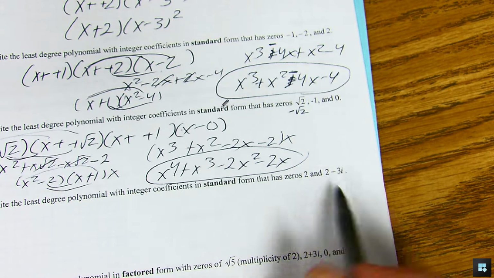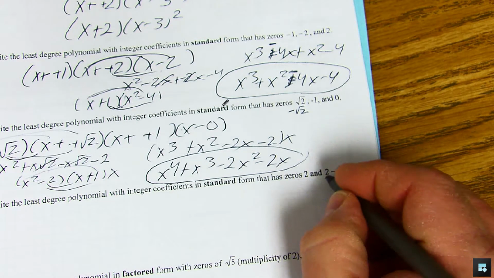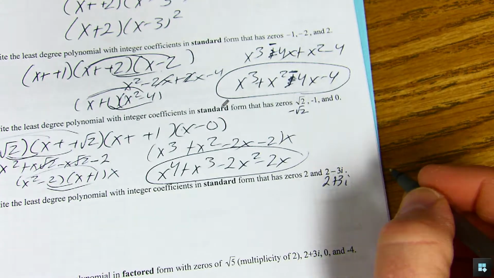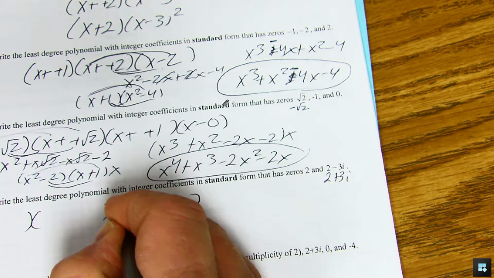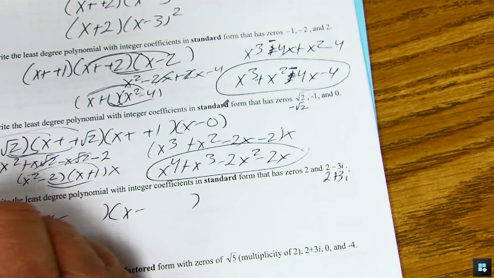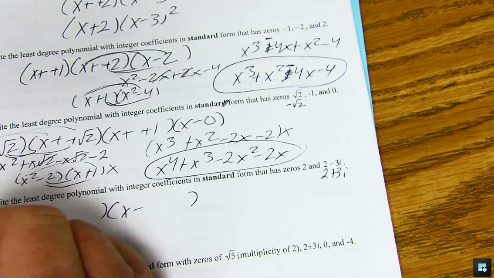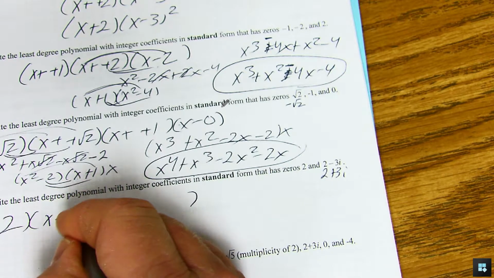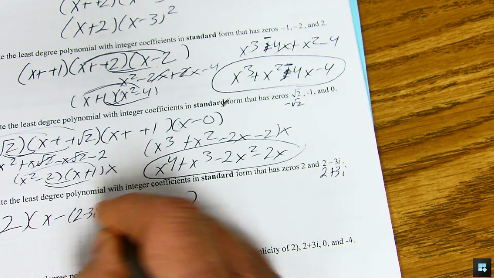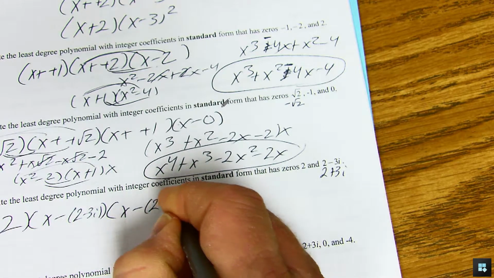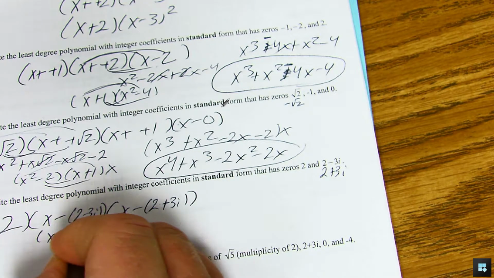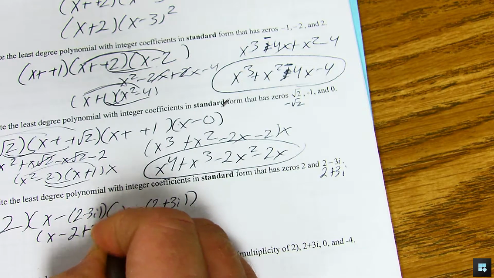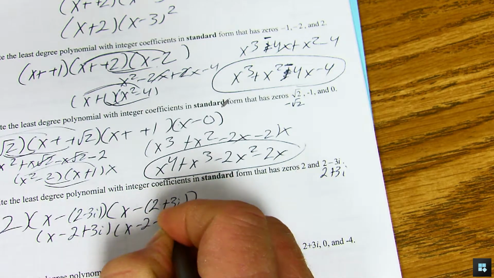So, how many zeros do you see? 1, 2, but wait a minute, there's an i. So if there's one i, there's got to be 2. So that means I have 3 hippo cheeks. X minus, x minus, x minus. Put in the 2, put in the 2 minus 3i. Put in the 2 plus 3i. Distribute in your negative. It's going to be x minus 2 plus 3i. It's going to be x minus 2 minus 3i.